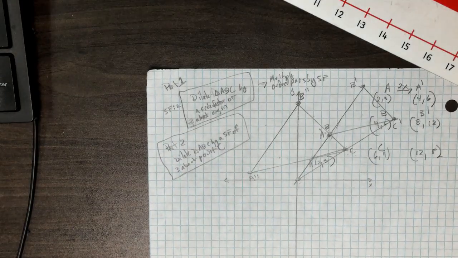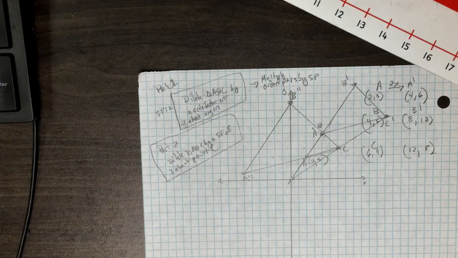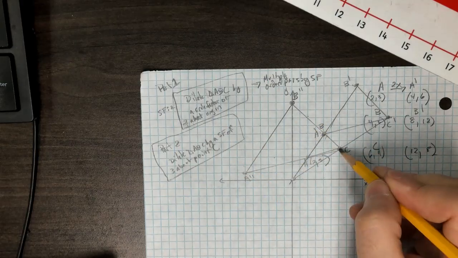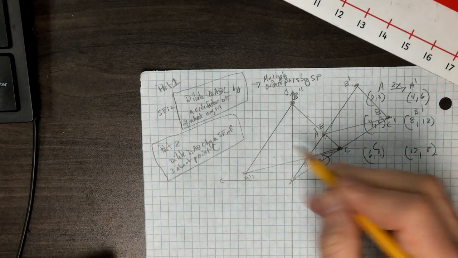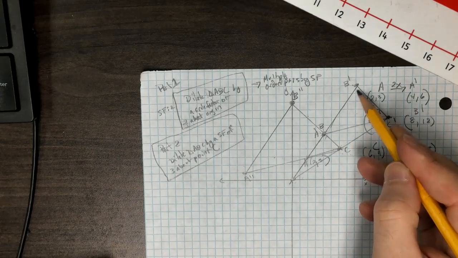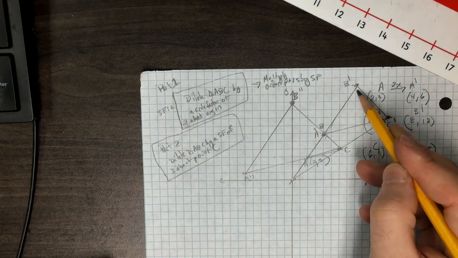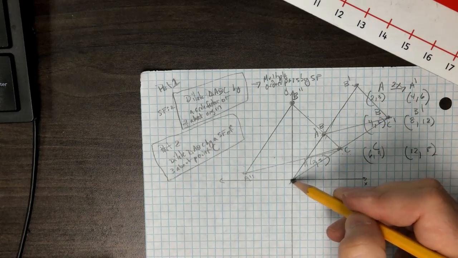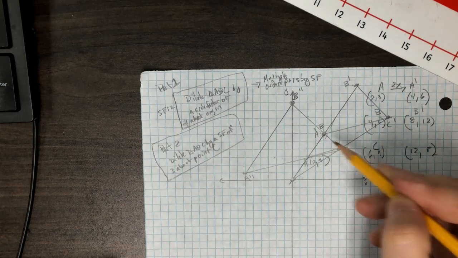So when it's dilated about a point that's on the shape, the segment is just multiplied by that scale factor, versus the ordered pairs when it's dilated about the origin, where you just multiply the ordered pairs.